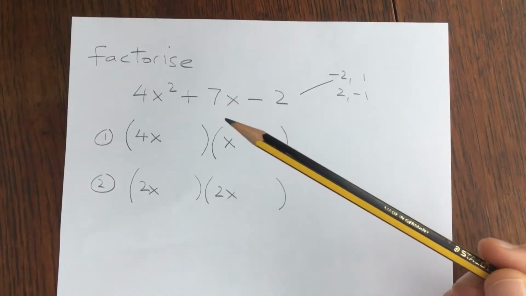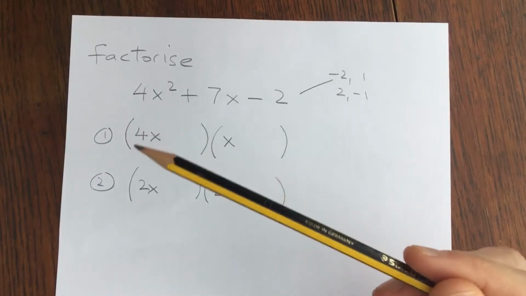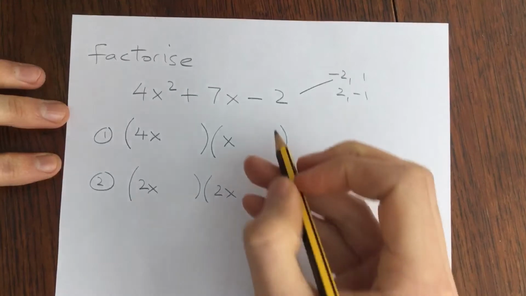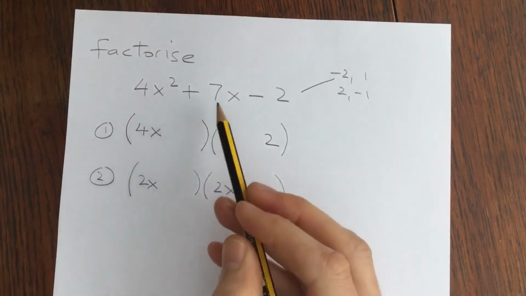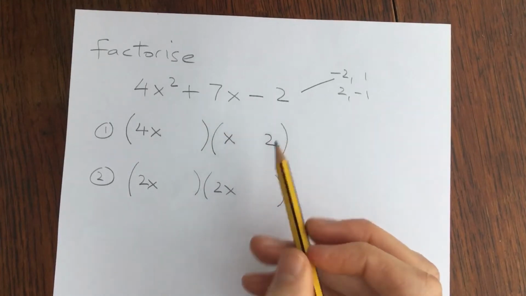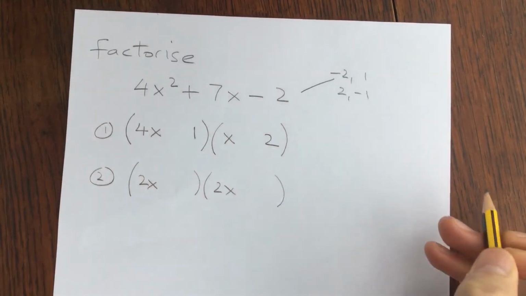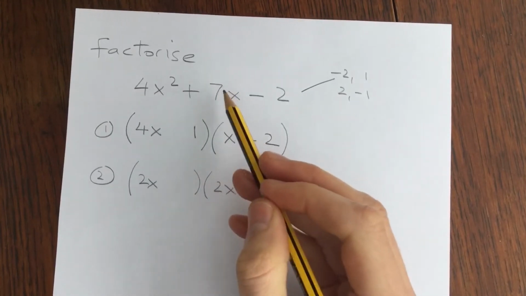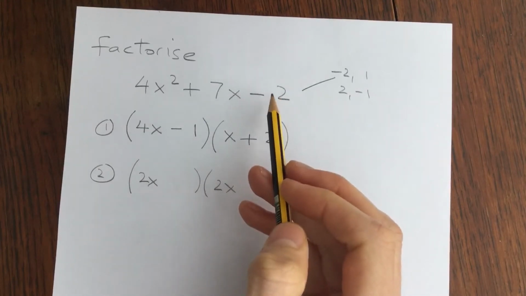So that prompts me to think that we're going to need to use this first option here, which has got our 4x, the highest term, and that we're going to need to place our 2 in this bracket because we need to get as high as possible. 4x times 2 gets us to 8, and therefore we know that the 1 has got to go in the other bracket. We want this to be positive because we're trying to get to positive 7x, and therefore this has got to be negative because we still need to multiply to get to -2.